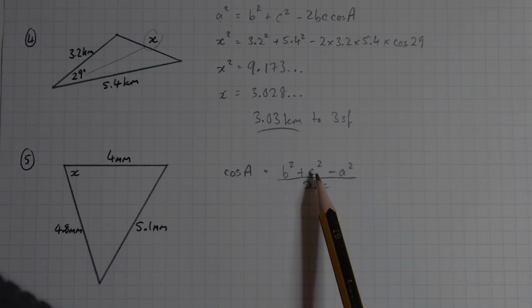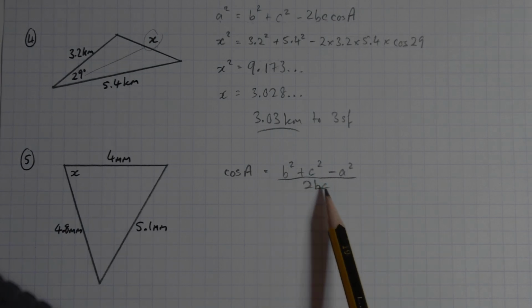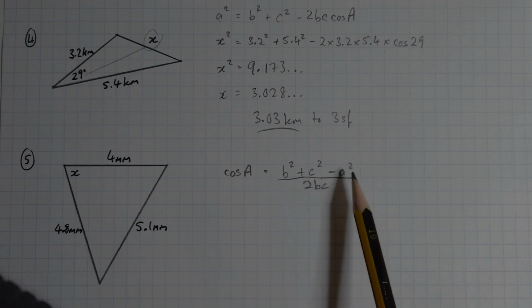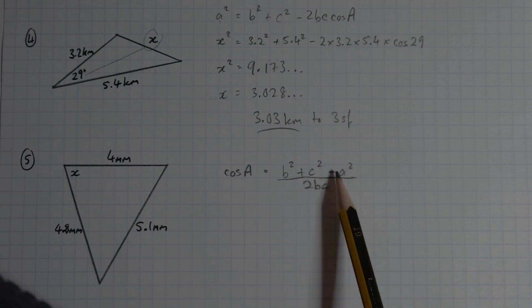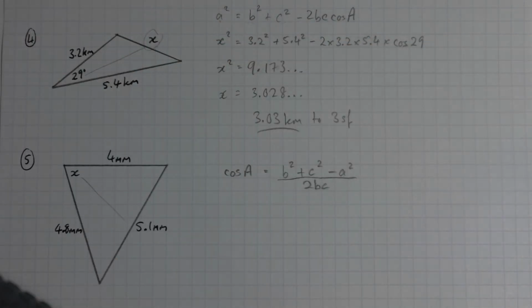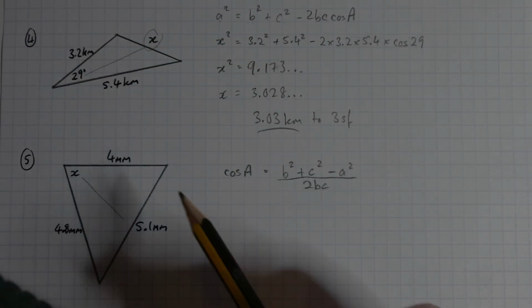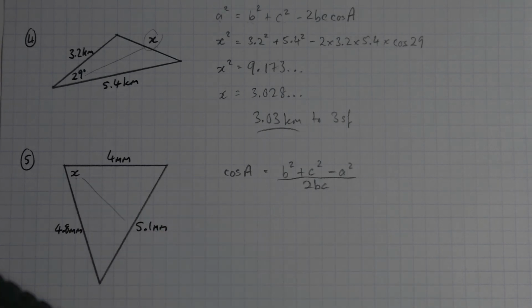In the formula, B and C appear twice, squared on the top and not squared on the bottom, but A only appears once and it's taken away on the top. So A must be special, and once again, A is the one that's opposite the angle we're using. So I've got, that's my capital A and that's my little a, and for the B and the C it doesn't matter what order you get those in.